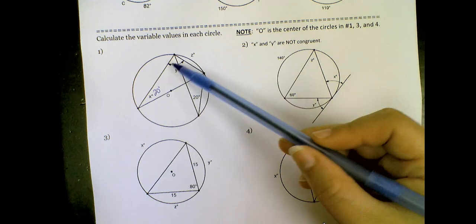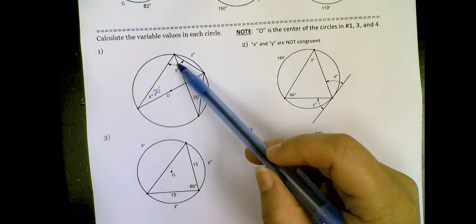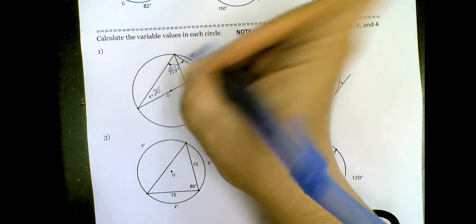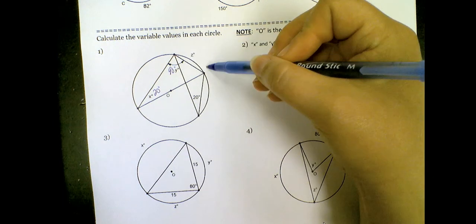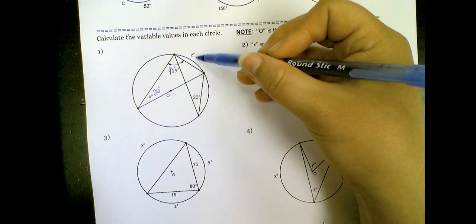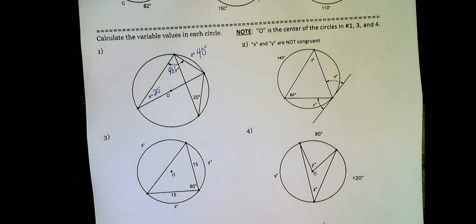If I look at Y, if I follow the sides of Y, they are hitting the diameter. So that means Y is inscribed in a semicircle. So Y is going to be 90 degrees. And then Z is the arc that is intercepted by this inscribed angle. So Z is going to be double that. So Z would be 40 degrees.